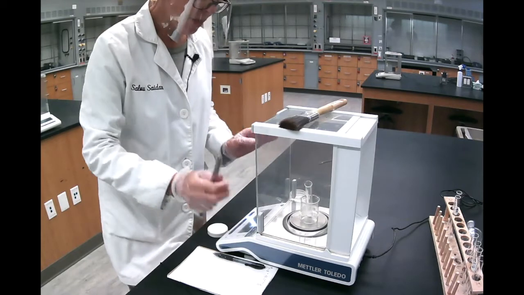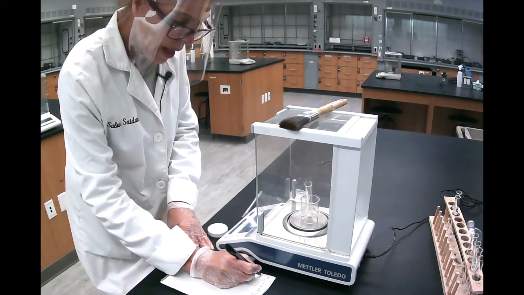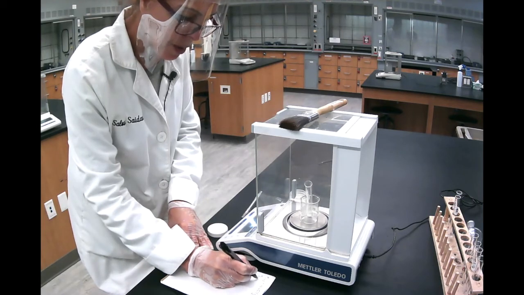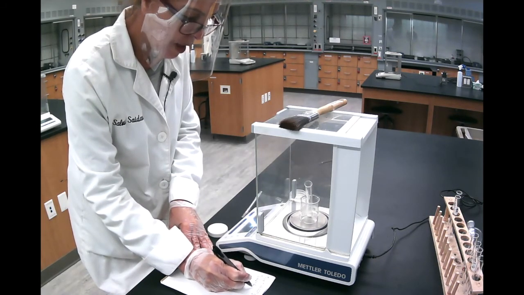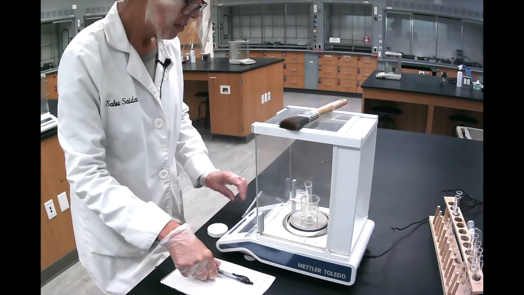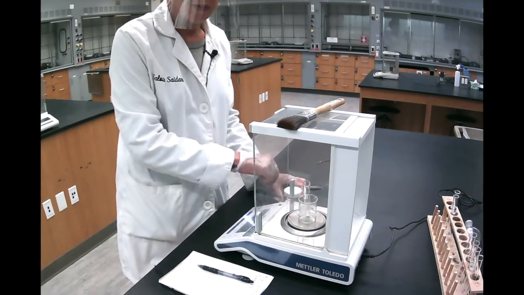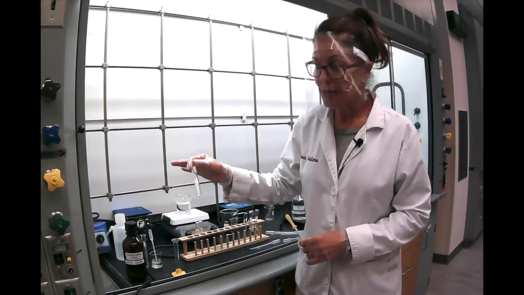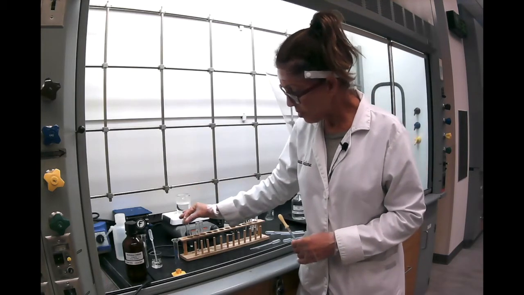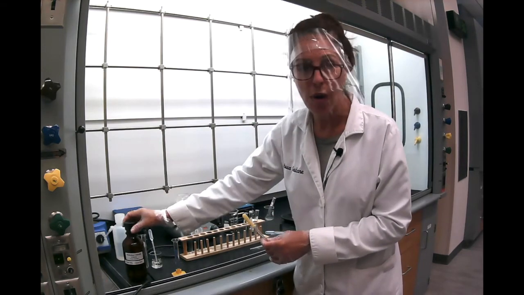So here's my final reading. It's the mass of tube plus beaker plus acid is 44.5611. So I went slightly over 100 milligrams, but that's okay. It's very close. So here's our 100 milligrams of benzoic acid, and what I'm going to do is add 2 milliliters of methylene chloride and 2 milliliters of water.